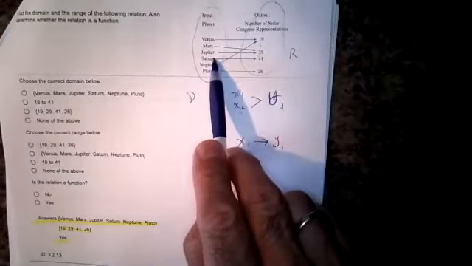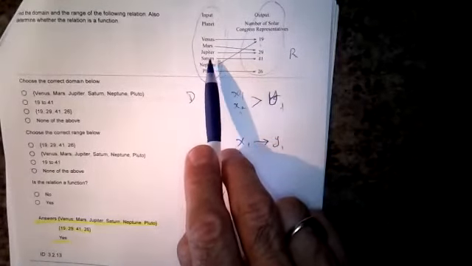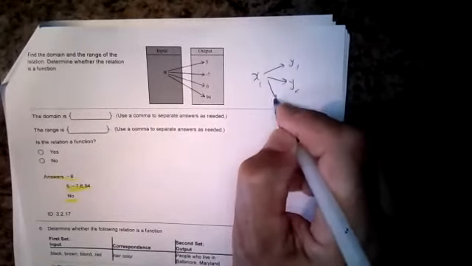Or for Saturn, for 1x, you get 1y. These are all indications of a function. You don't have this case, that for 1x, you get two different y. Not a function, because for 1x, you get several different y's, right? If for 1x, you get several different y, that means it's not a function.